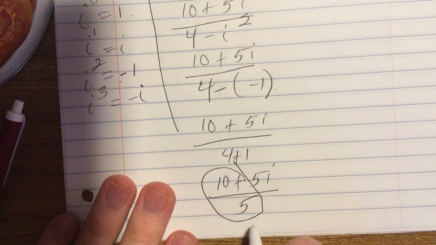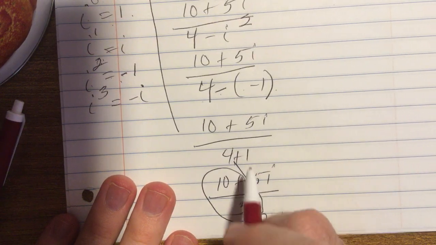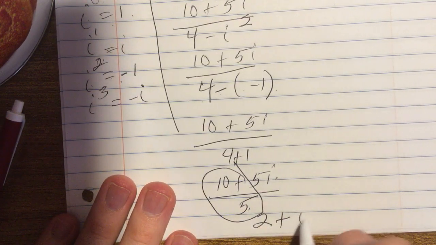We can divide 10 by 5 to get the 2. Bring down the plus sign. 5i divided by 5 would be i. Your final answer is 2 plus i.